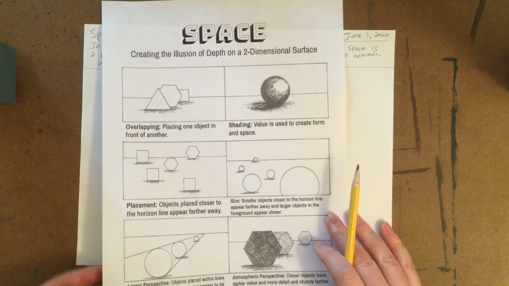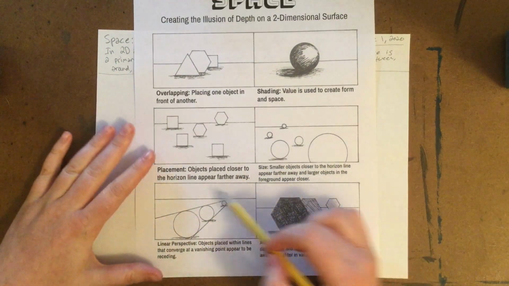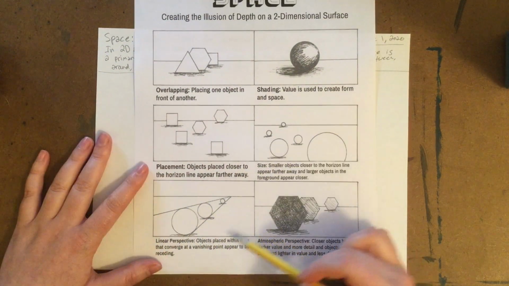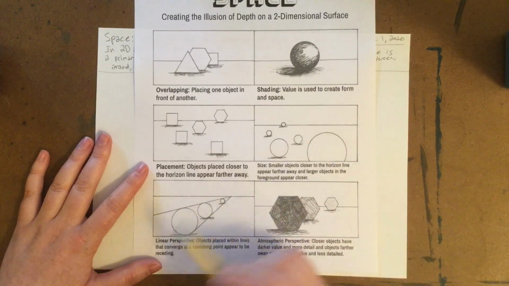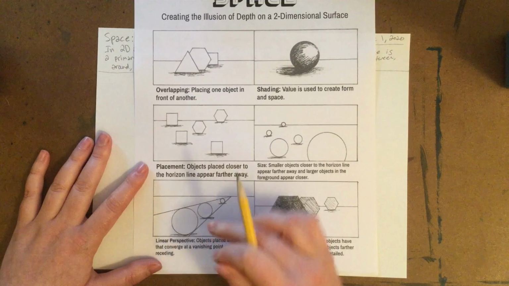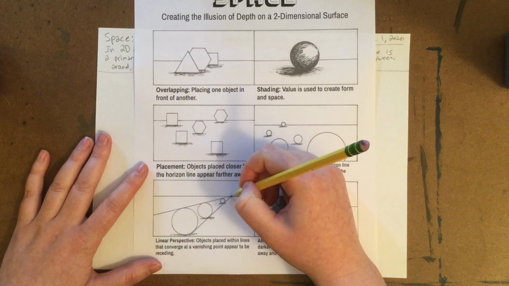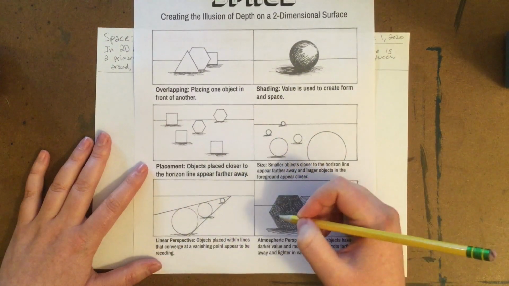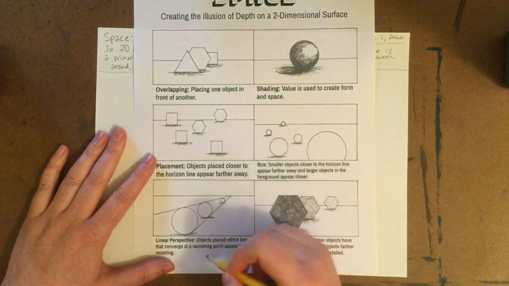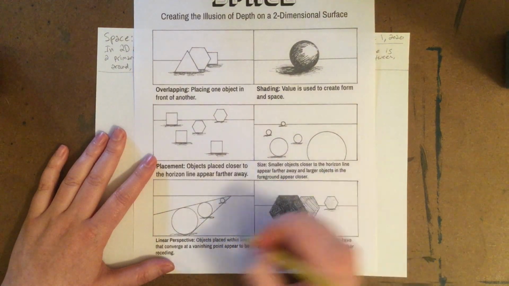And then we can also do, these all kind of lead one into the other. So linear perspective is like a road going off into the distance, or in this case we have these shapes placed between lines that converge on a single vanishing point. So a really easy way to think about this is like a road or a path. You can do that in terms of it going straight, or it could be winding.